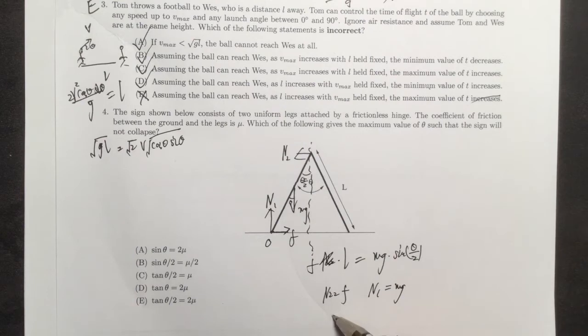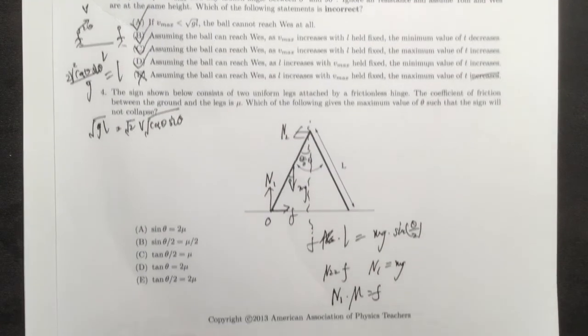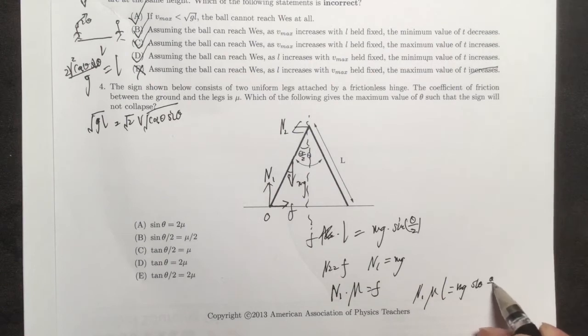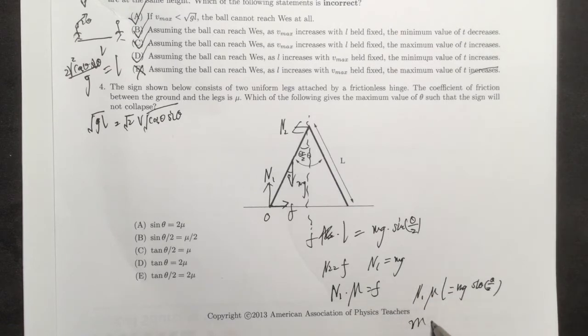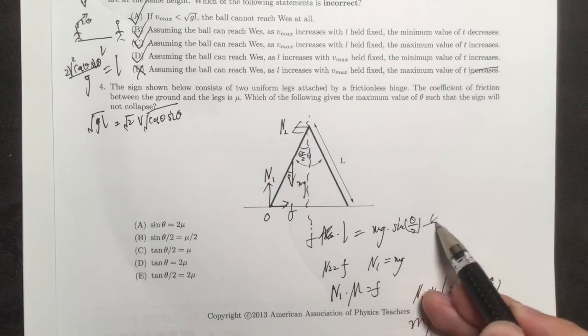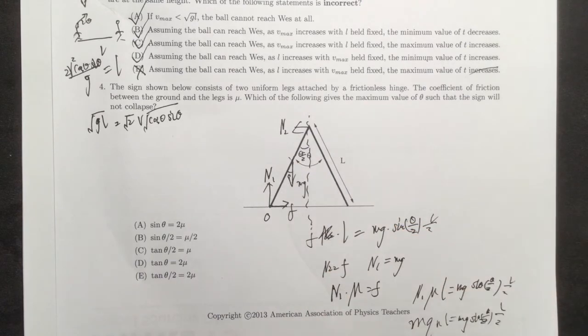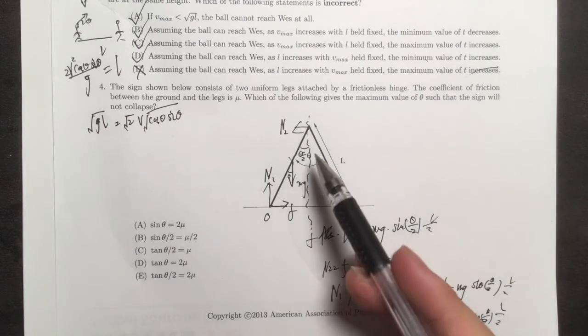And what is the friction? Friction is equal to, as we know, the normal force N1 times mu, which is the frictional force, right? So N1 times mu times L is equal to mg times sine theta times L over 2. And we know N1 is equal to mg, so we can plug in mg here. So mg times mu times L equals mg times sine of theta over 2. Oh, also we forgot L over 2, because mg acts at the center of mass of the stick, which is half the distance from the other end of the stick.